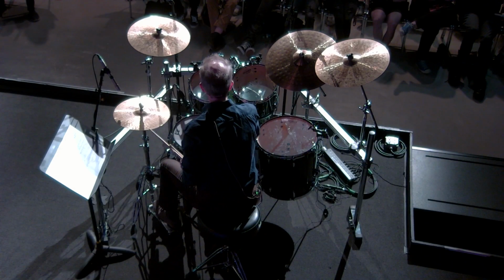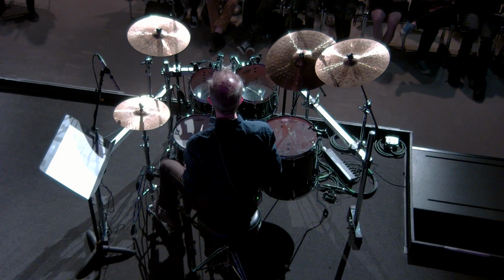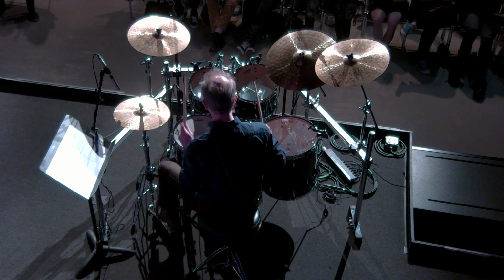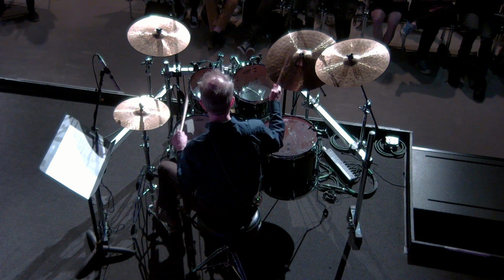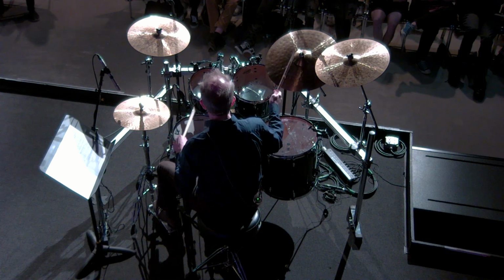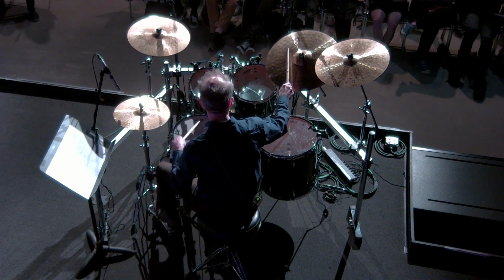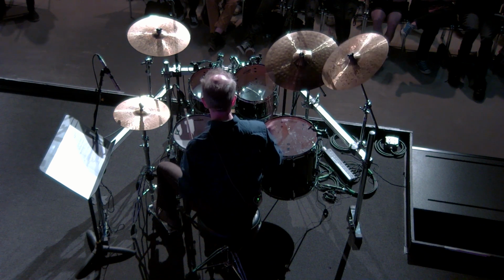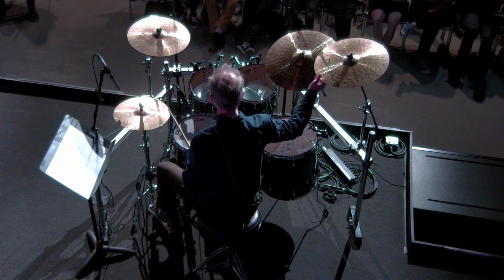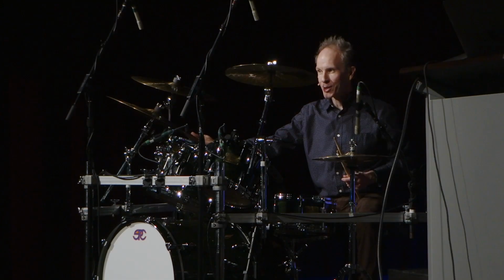When you're hammering it out between snare and bass drum, listen to the difference between this and this, okay? That was a little side note.